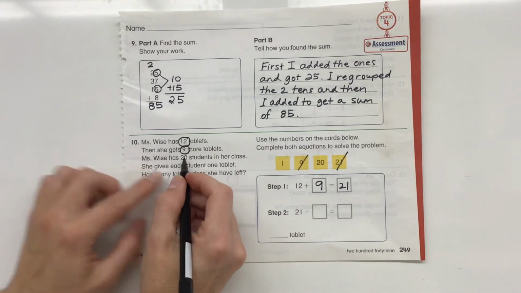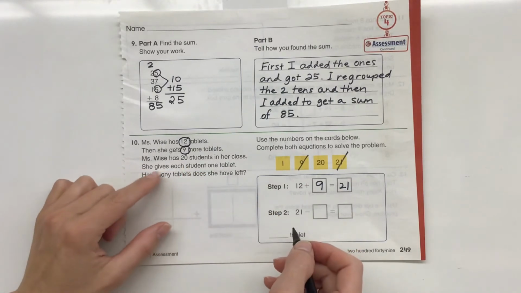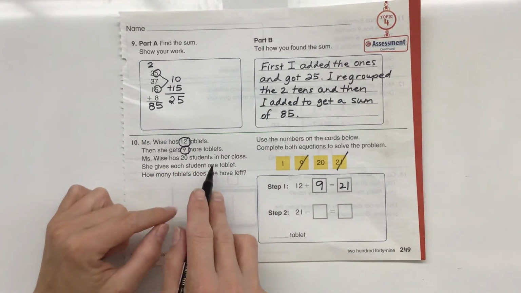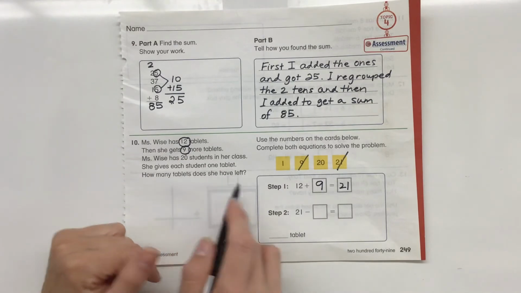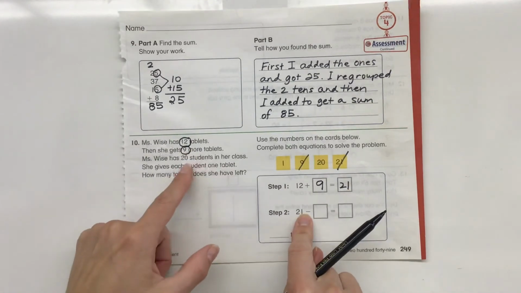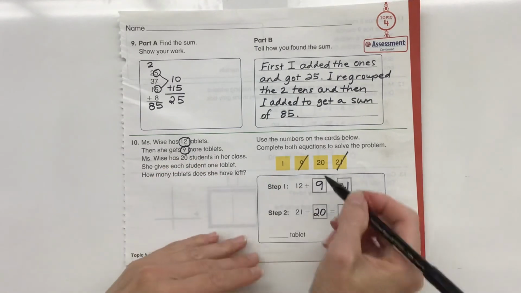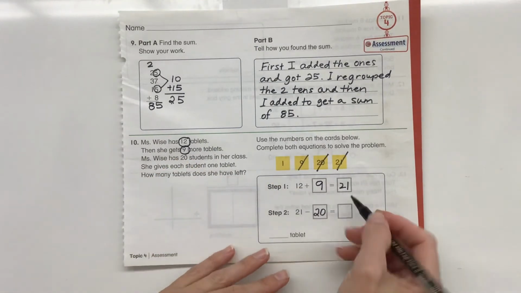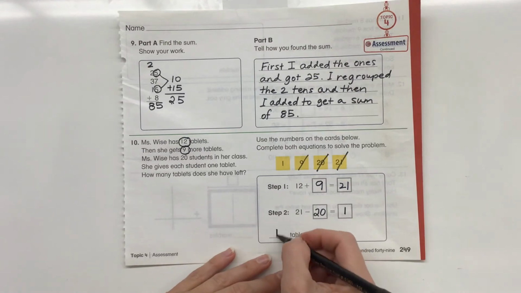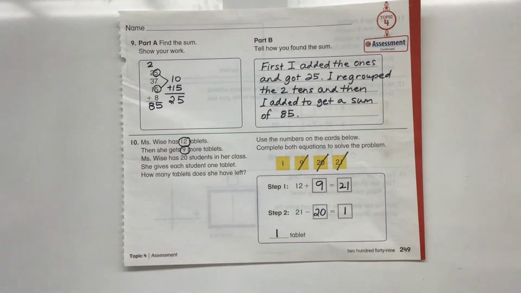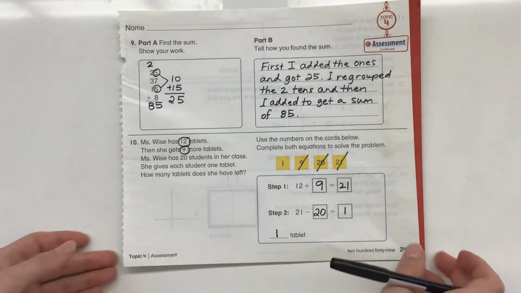Miss Wise has 20 students in her class. She gives each student 1 tablet. How many tablets does she have left? So she had 21. She gives away 20 tablets, right? Because she has 20 students in her class. 21 minus 20 equals 1. So she has 1 tablet left. All right, let's go ahead and take a look at our back page here.